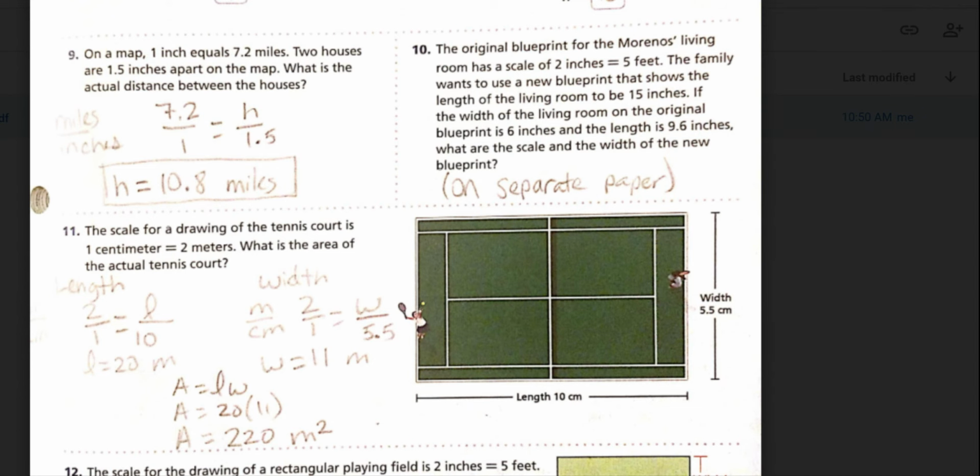All right, and you might ask yourself, why am I always putting it this way? If it was up to me, the way I would think of it is I would actually do it upside down and do 1 inch over 7.2 miles. But the reason I do it like this is if they ask you for your scale factor, it's going to be 7.2 divided by 1, which is just 7.2. All right, again, your scale factor for number 9 would be 7.2.